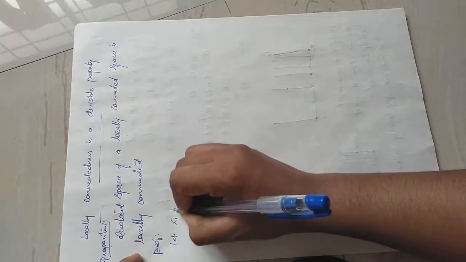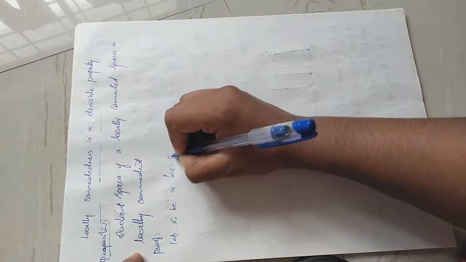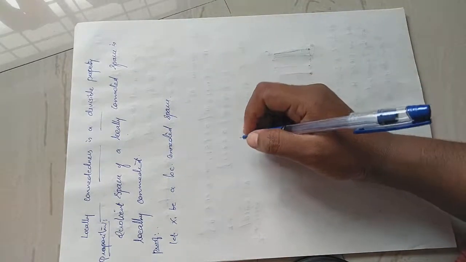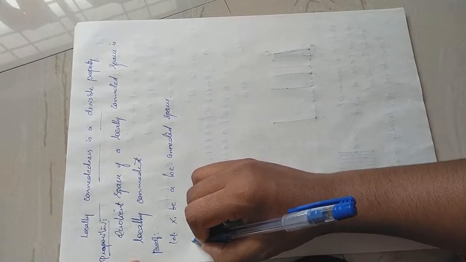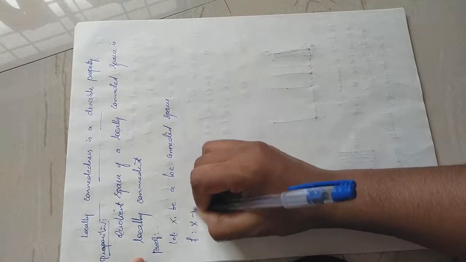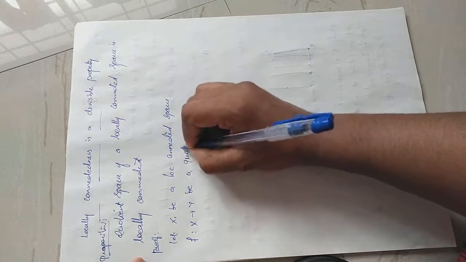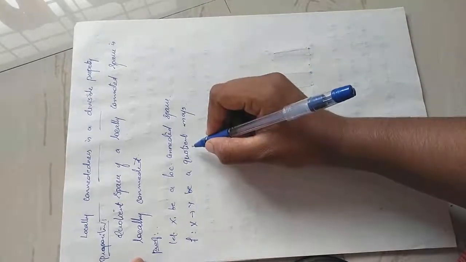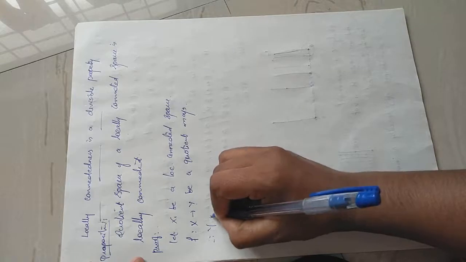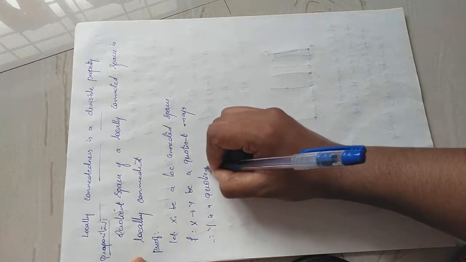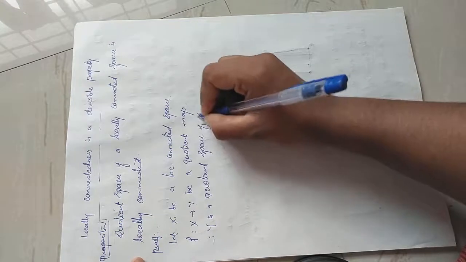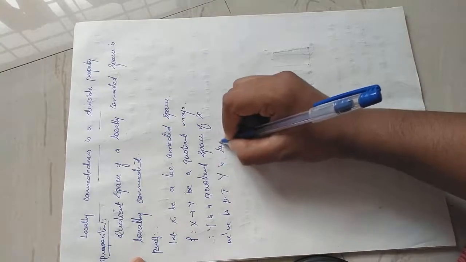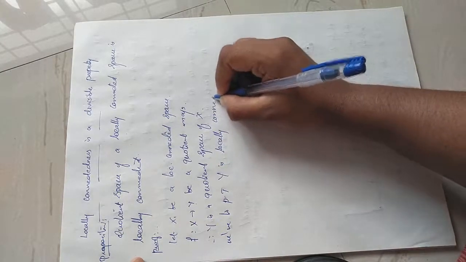So, let X be a locally connected space, and let F from X to Y be a quotient map. When F is a quotient map, then Y is a quotient space of X. We have to prove that Y is locally connected. Okay.